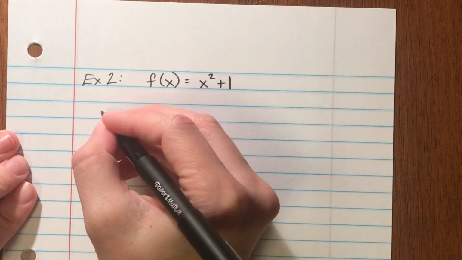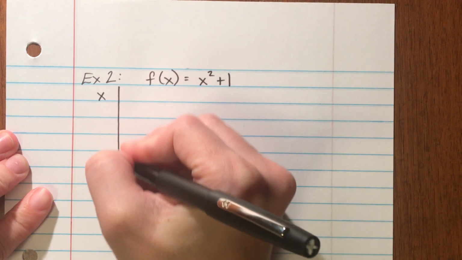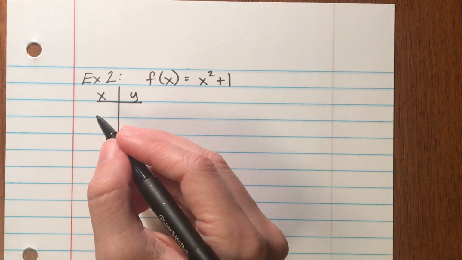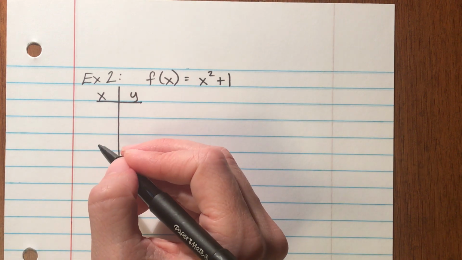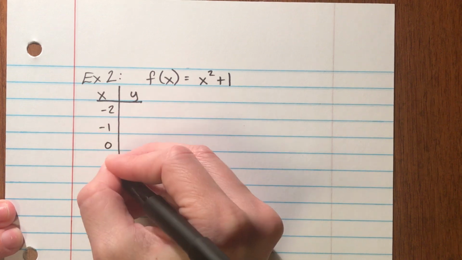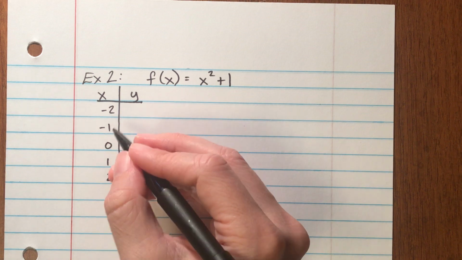First thing we're going to do is create a table, our table representation. So I'm just going to draw an x and a y. And again, you could use whatever you want for input values, but we're going to keep them small. So I, again, am just going to use those pretty basic numbers of -2, get some negative numbers, get some positive numbers, get 0.